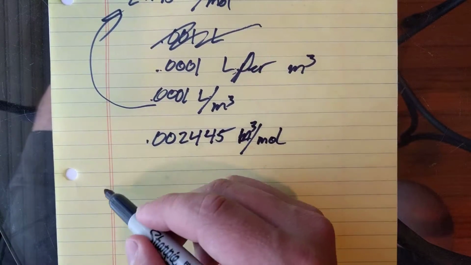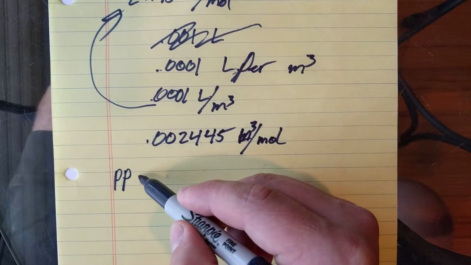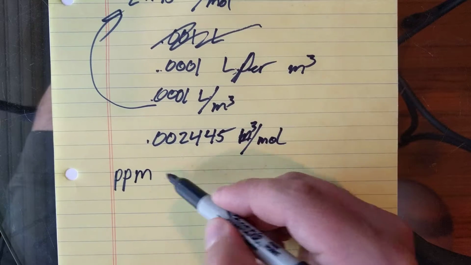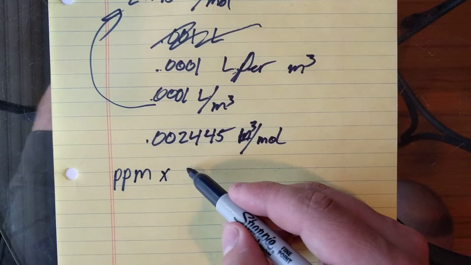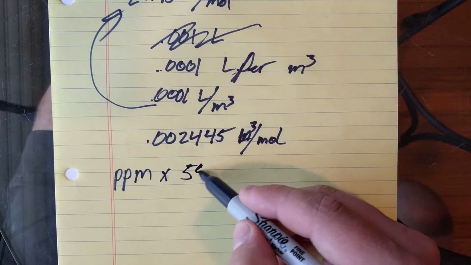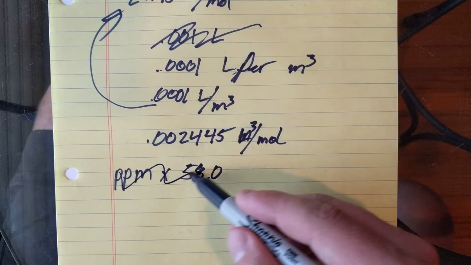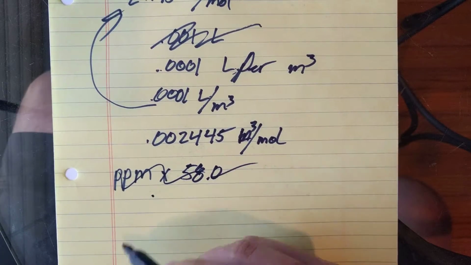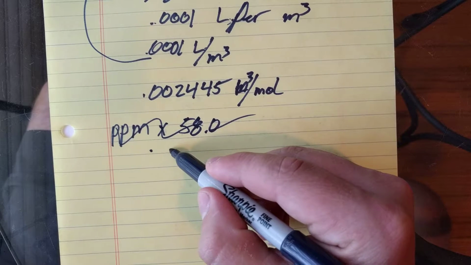And so now, when we do our parts per million, we'll put our units in for parts per million, right?